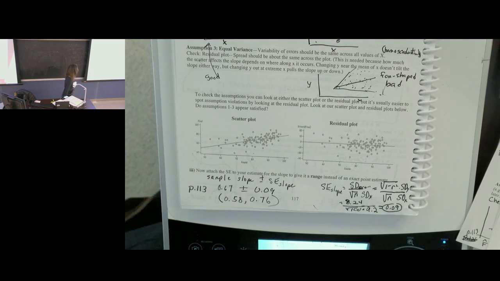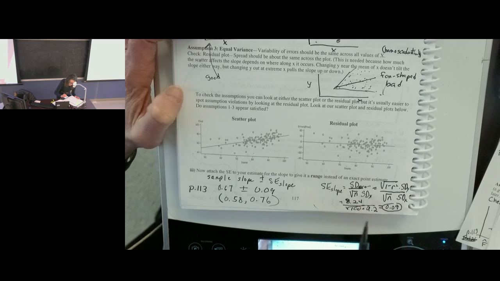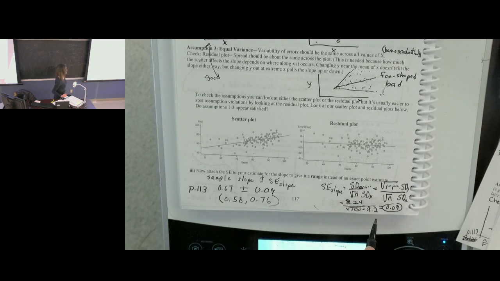That would be our upper and lower limits. Sorry, that's messy. Can everybody read that? Square root of 100, that's n, 10 times 9.2. So it's 8.24 over 9.2. Any questions?